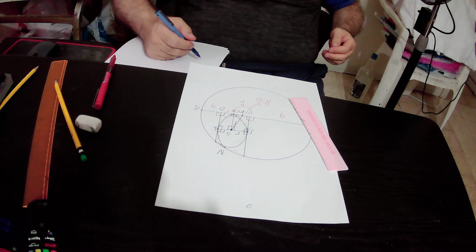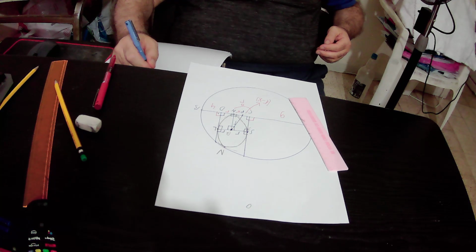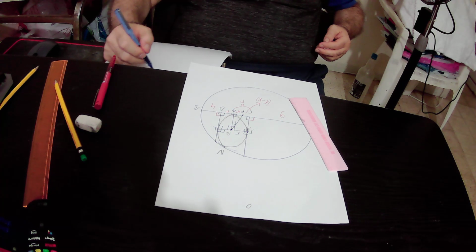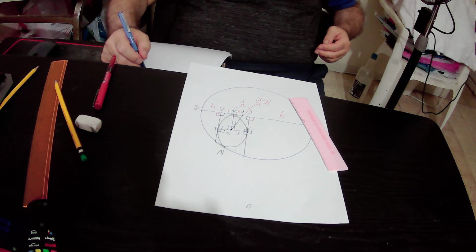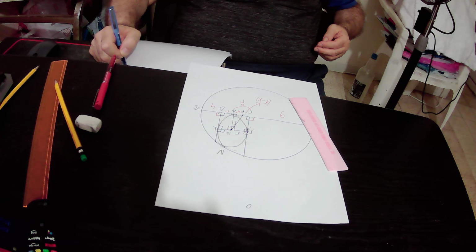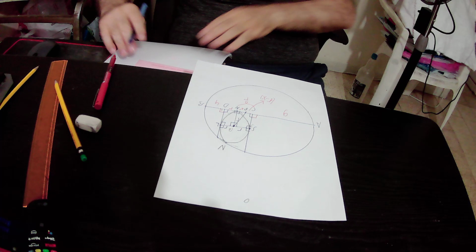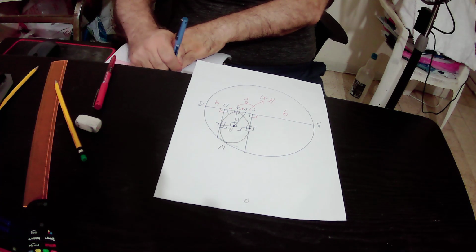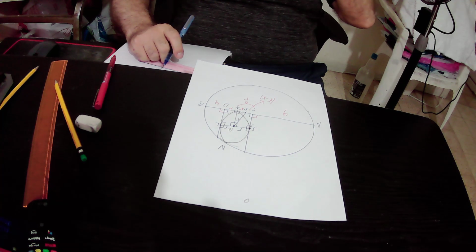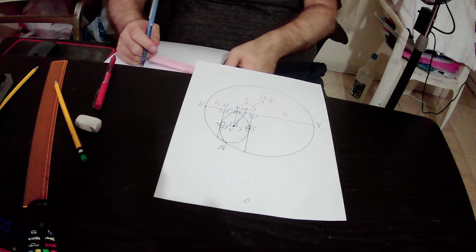And actually, triangle Q and P is a right triangle because this angle is a right angle, and therefore we can implement the Pythagorean theorem in the right triangle P and Q.